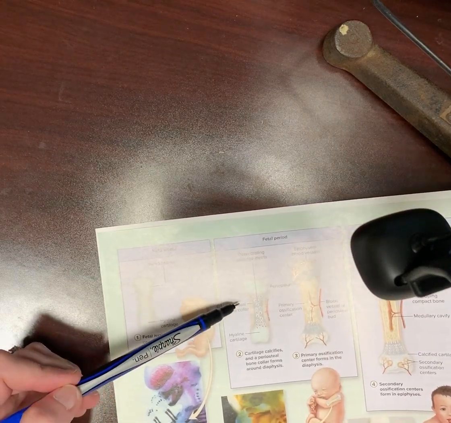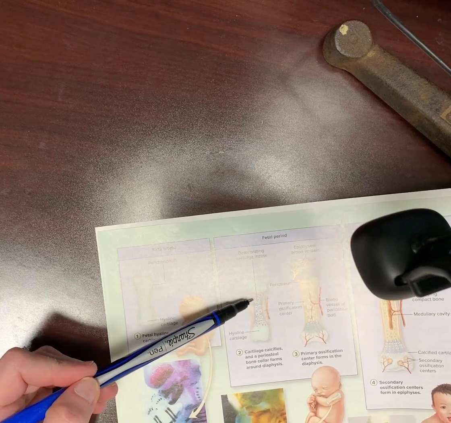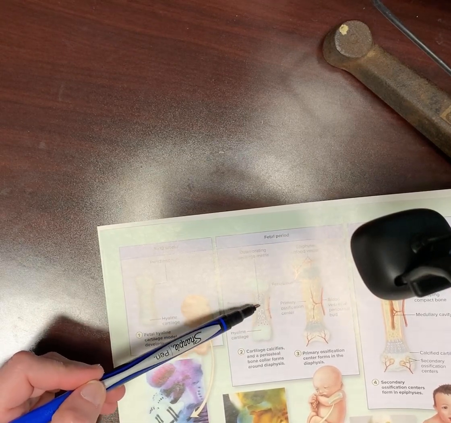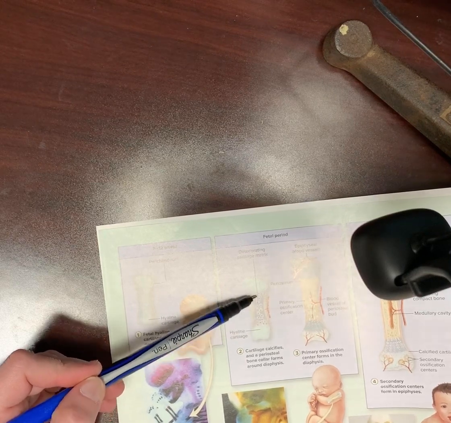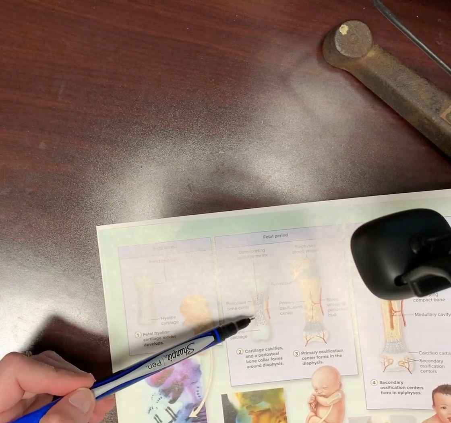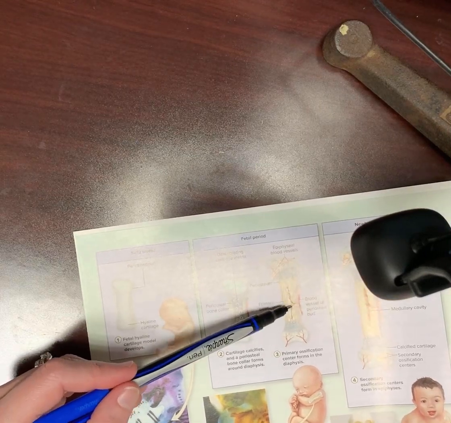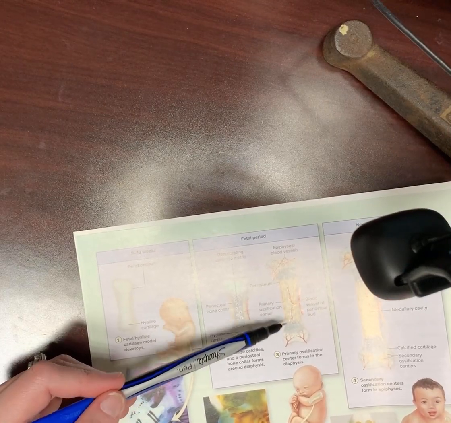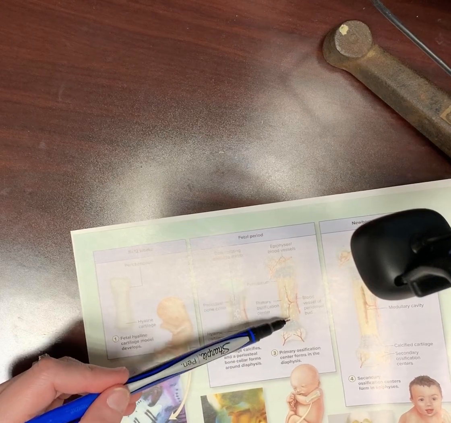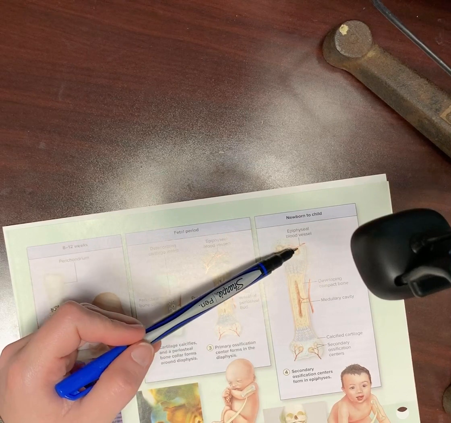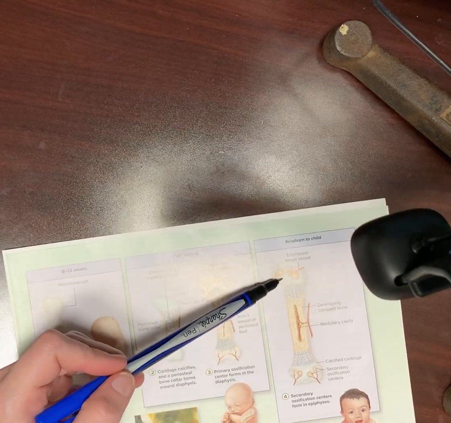Then they're going to start getting some hyaline cartilage, and their matrix is going to start breaking down. Then it's going to get some blood supply coming in, and it's going to start laying down some calcium. So you've got more blood vessels here at the top.